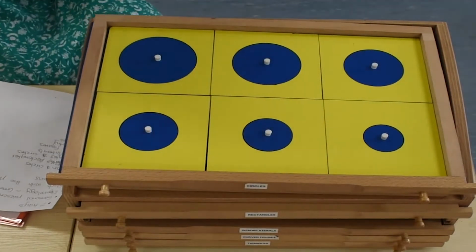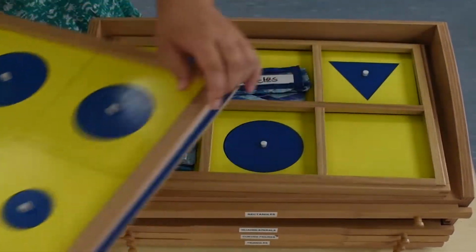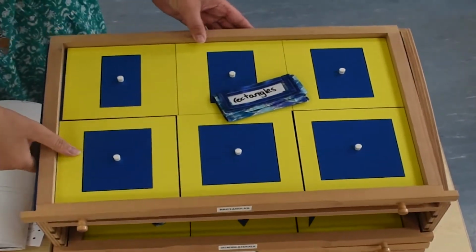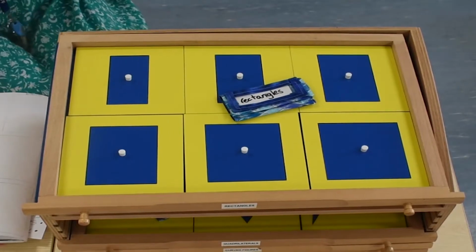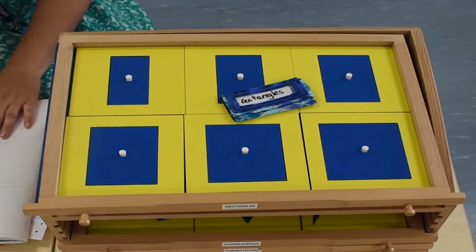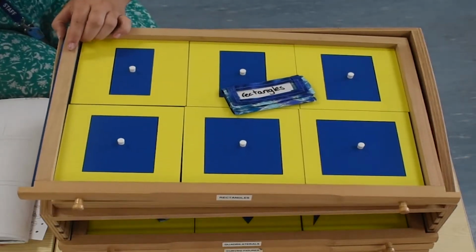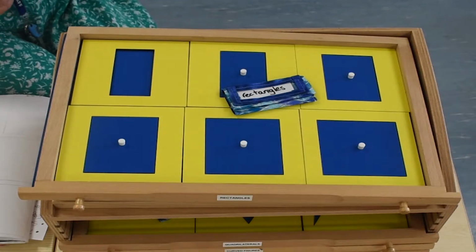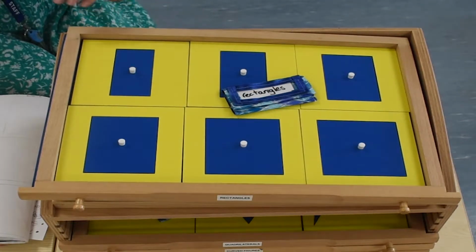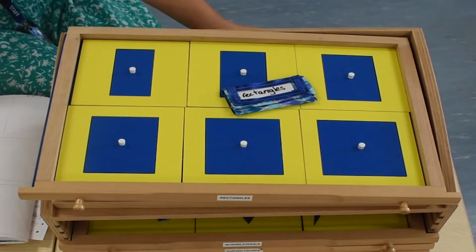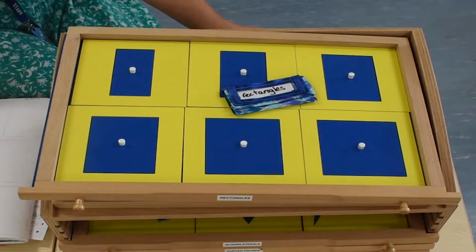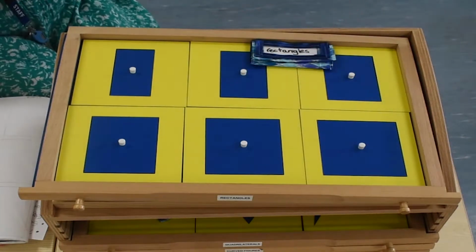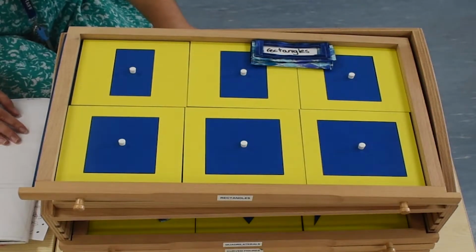Then they're introduced to the rectangles tray. Again, it's very similar to the circles tray. It has rectangles ranging from the narrowest to the widest. And as you can see, the last one is a square. We point out at this point that the meaning of rectangle comes from the word recto meaning right. So we talk about how they have right angles. So we can classify square as a rectangle, but we say that all squares are rectangles, but not all rectangles are squares. That's something that we take forward into our study of quadrilaterals.